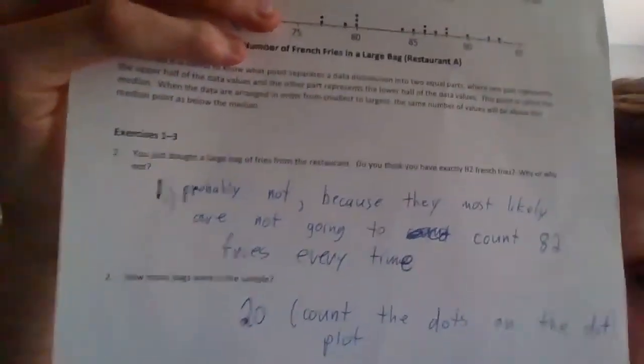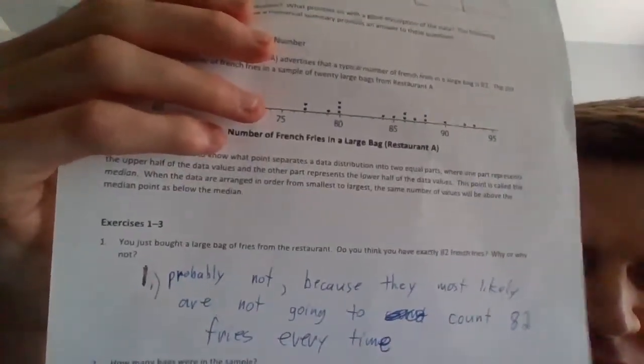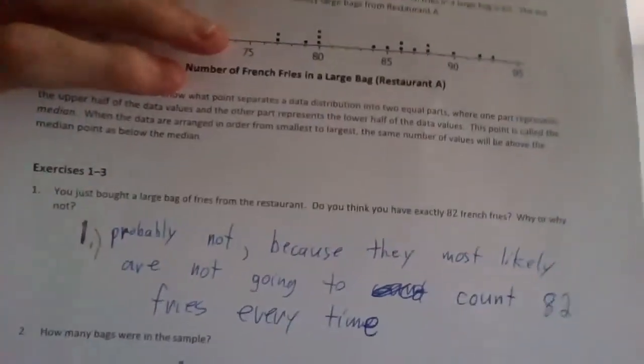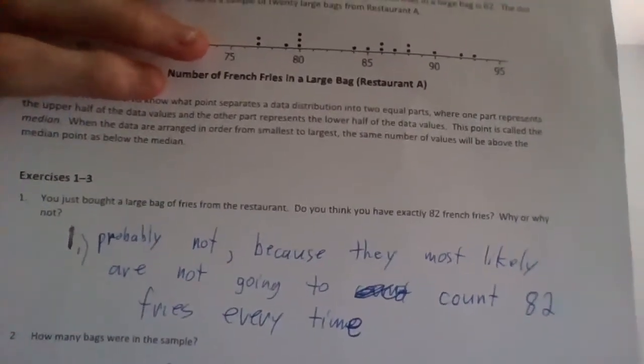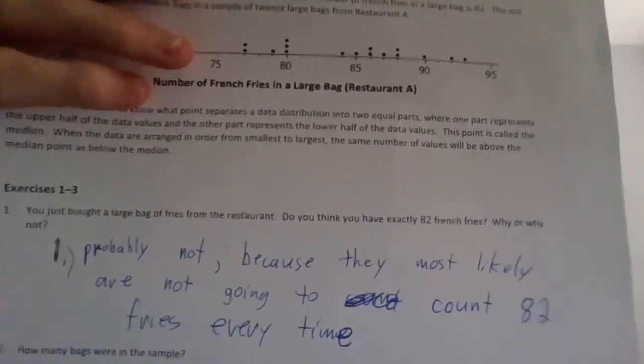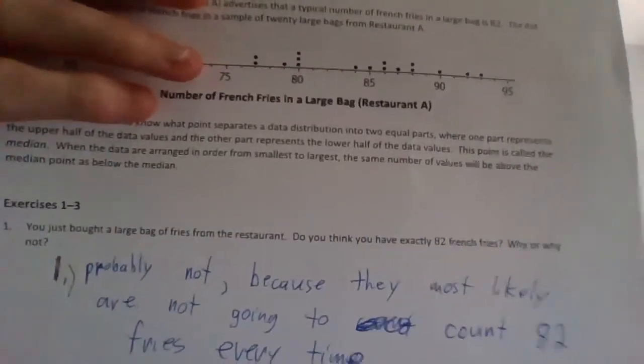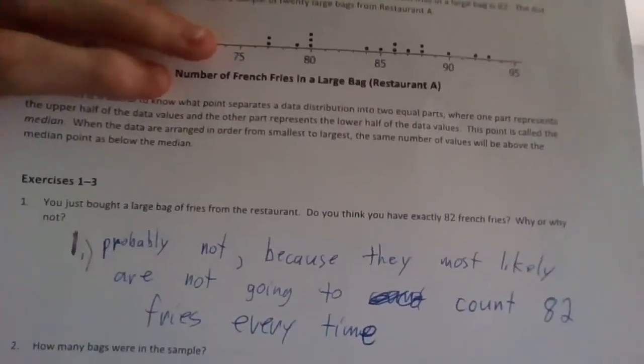The first idea I had was this. I mentioned probably not, because they most likely are not going to count 82 fries every time. So that's what I said on the first part, and I went ahead and labeled it with a number 1. But think about that. Just because they're saying, oh yeah, the median's 82, that doesn't mean they're sitting there saying, okay, guys, every time you give out a large fry, make sure you count out exactly 82 fries. Because think about that. That would not be very practical.